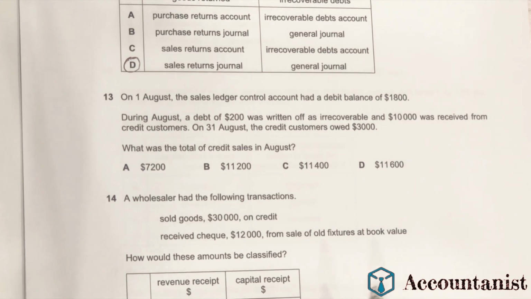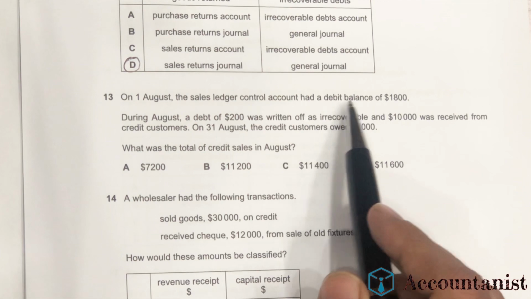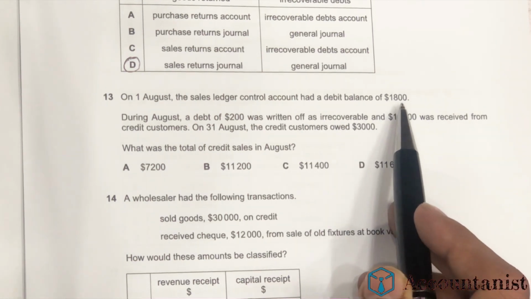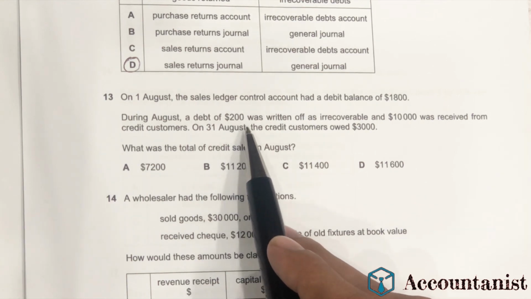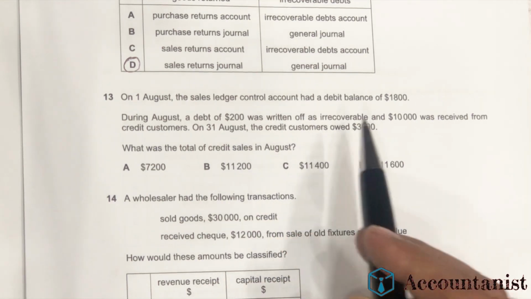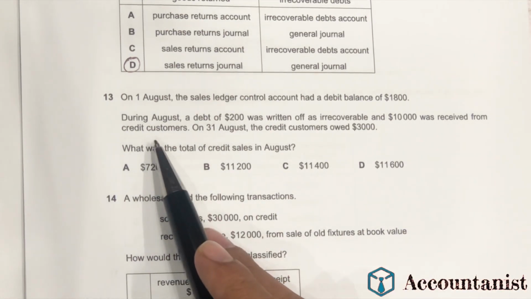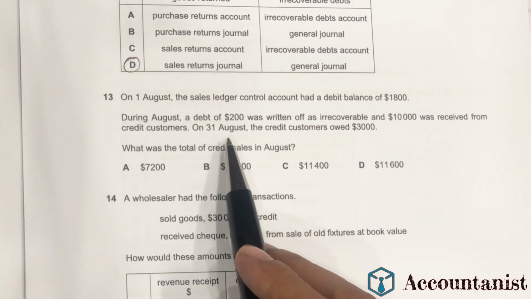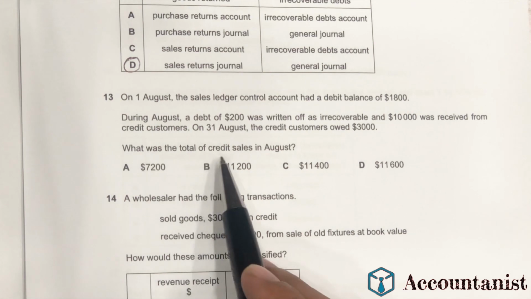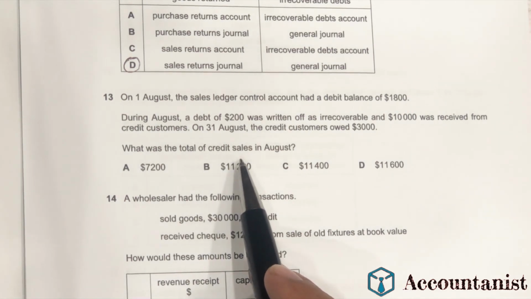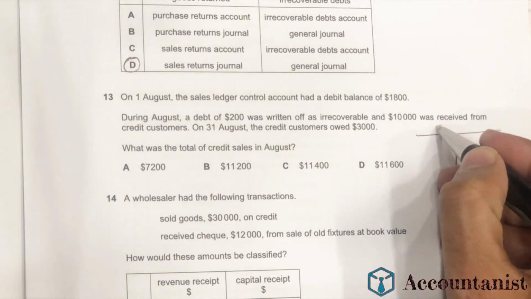Question number 13 we have. On 1st August the sales ledger control account had a debit balance of 1800, and during August a debt of 200 was written off as irrecoverable and 10,000 was received from credit customers. On 31st August the credit customers owed 3,000. So what was the total of credit sales in August? For doing this, I always suggest my students make a sales ledger control account.